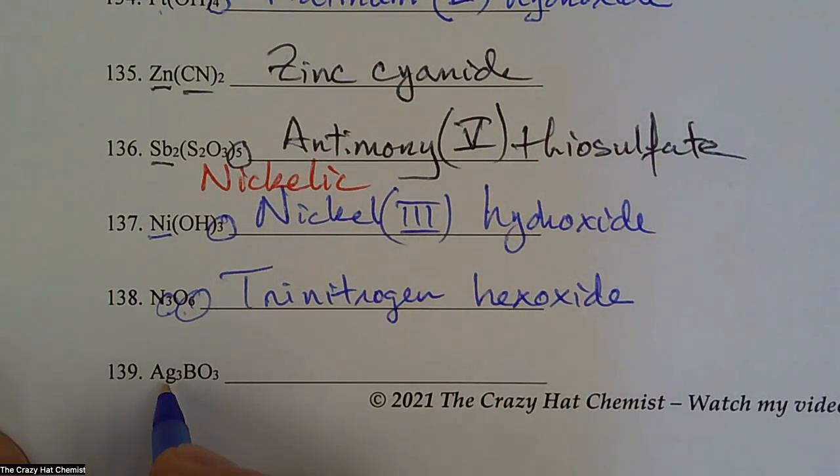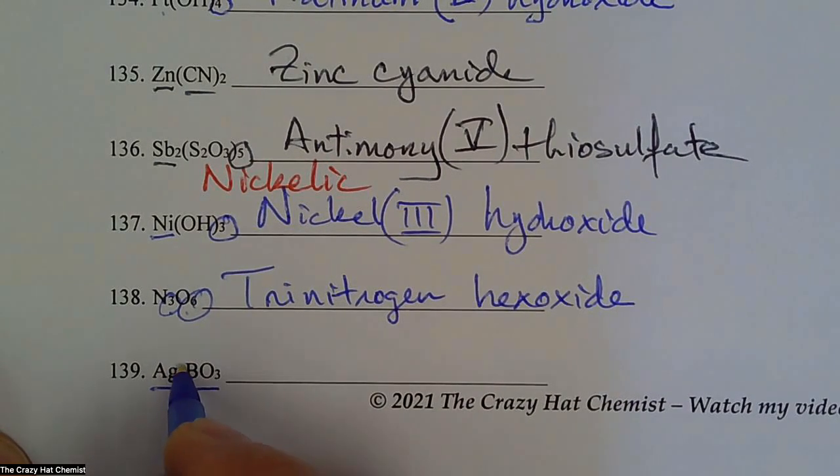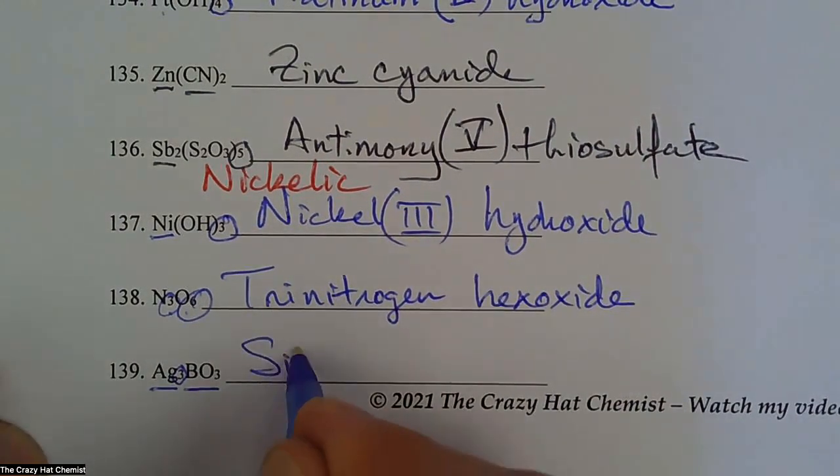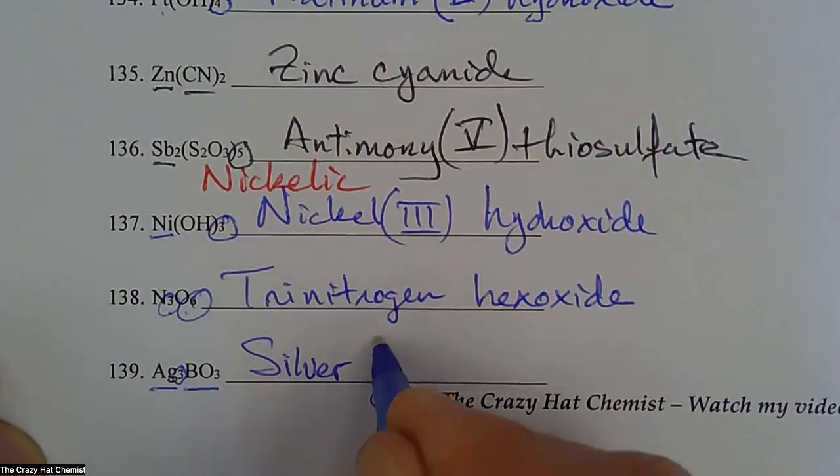All right, and this is silver, and that's borate. There's the charge on the borate. So silver borate.